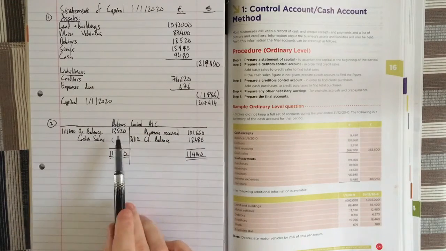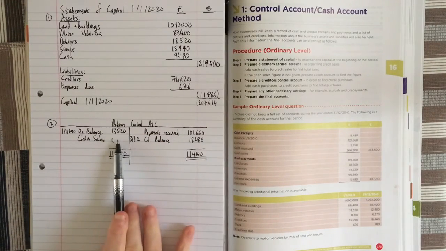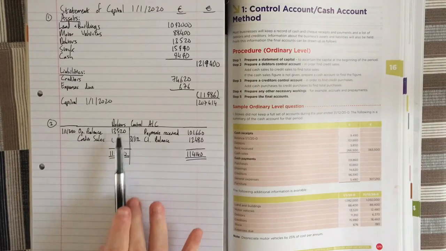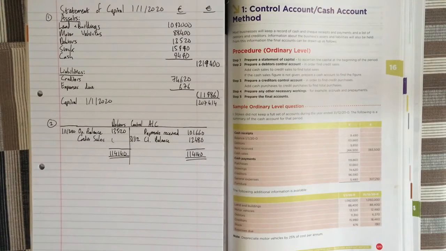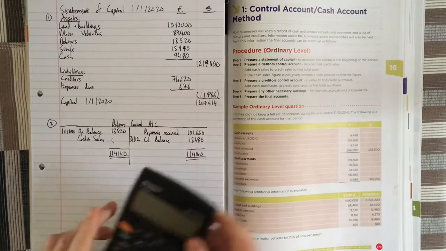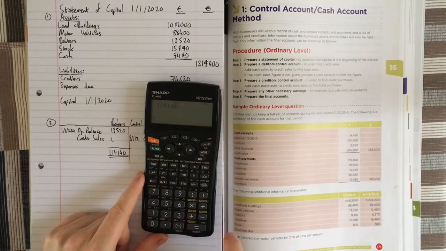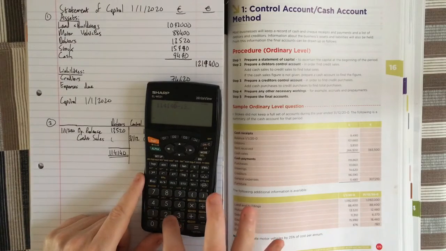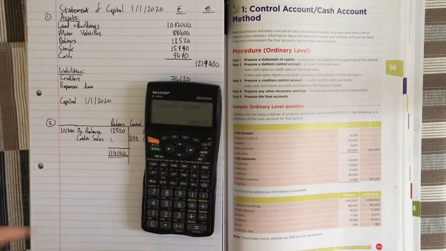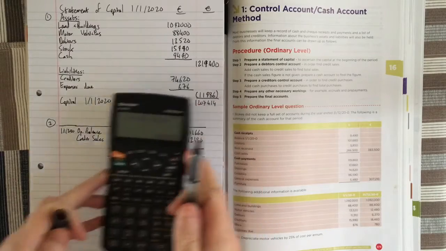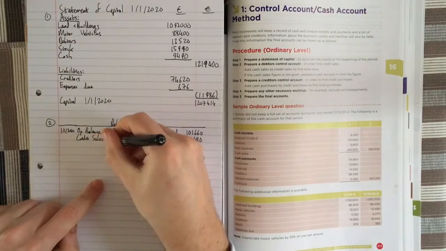So what I'm going to do is put the number in here that makes this side add to 114,140. So you take the 114,140 that the left hand side needs to add to, and then you subtract 13,520, and you get 100,620. So that's your credit sales.